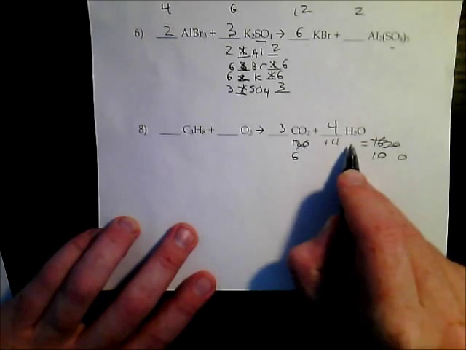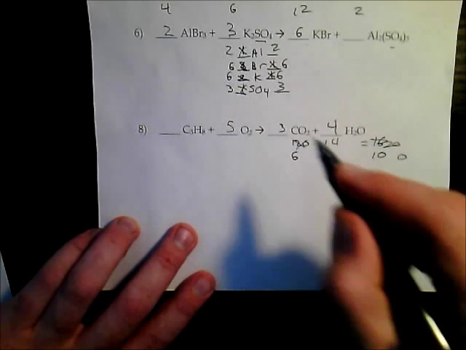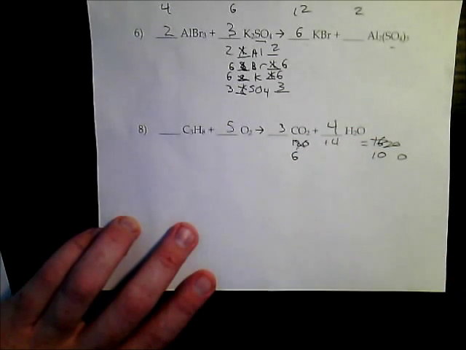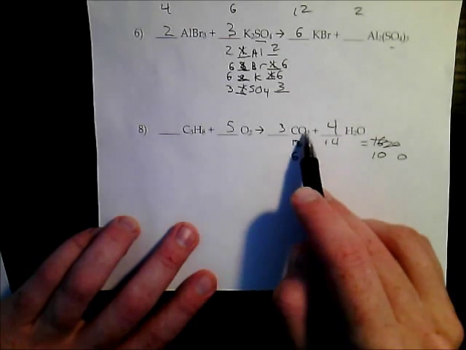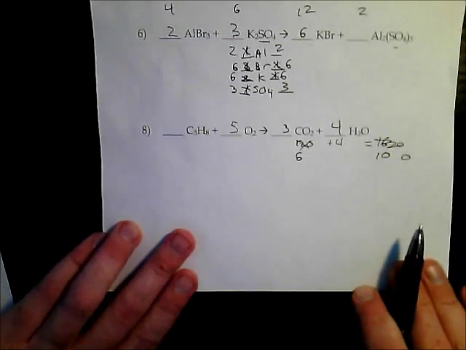Well, since there's 10 oxygens on this side, if we put a 5 here, that's going to make 5 times 2, 10 oxygens on that side. So now that thing's balanced. 3 times 2 is 6 oxygens plus another 4, that's 10.